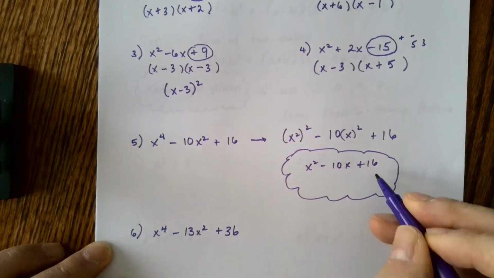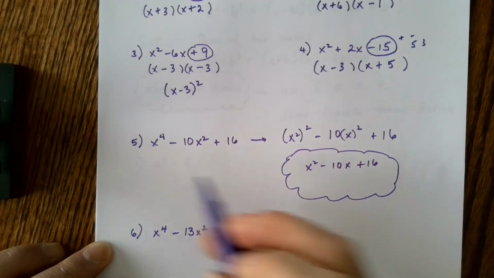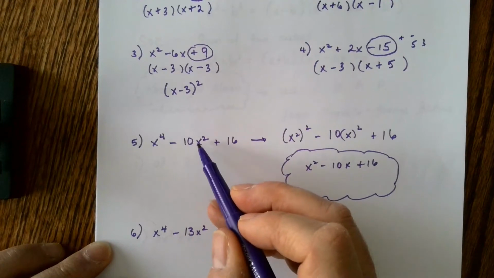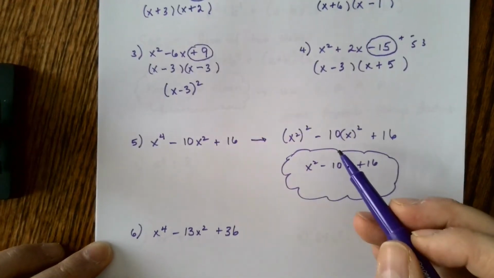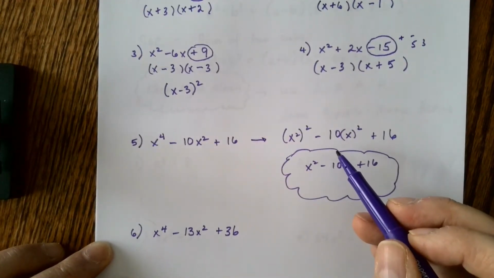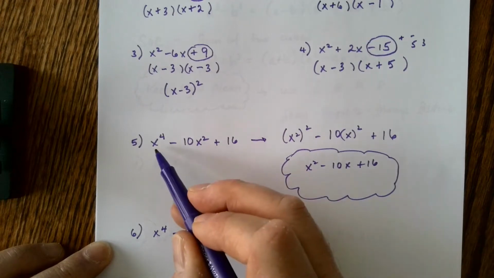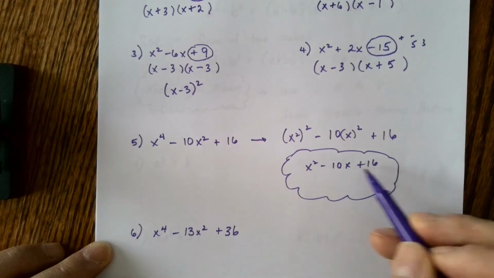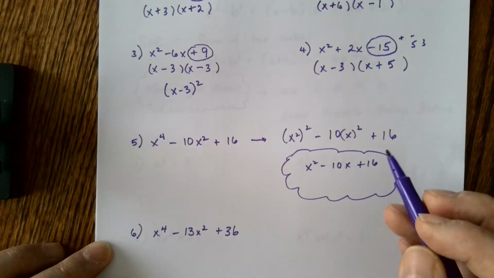Again, I'm just thinking, can I rewrite this problem? Now if this would have been x to the 4th minus 10x to the 3rd, then I couldn't do this. But since it's easy for me to substitute in x squared for x, I can do this. I can make this substitution that will help me factor this.